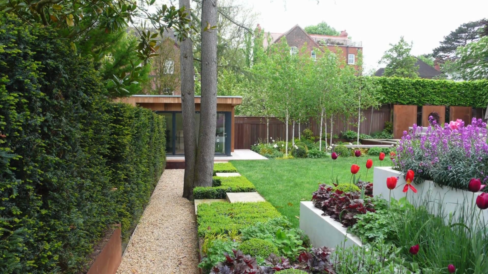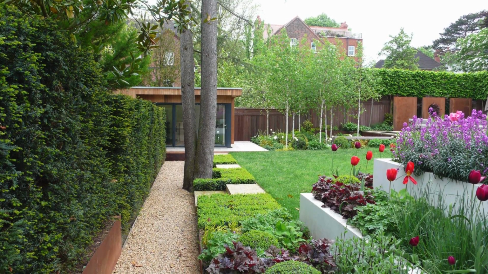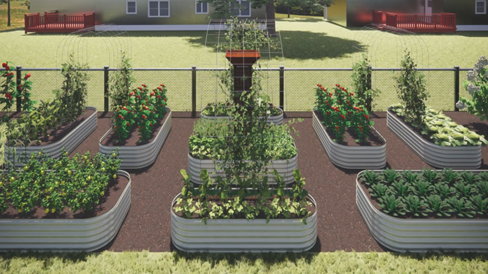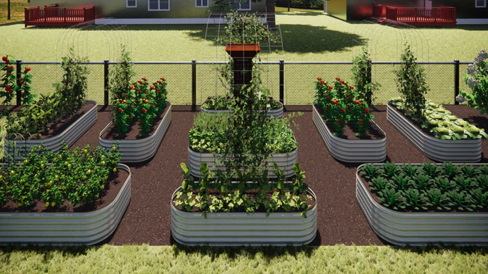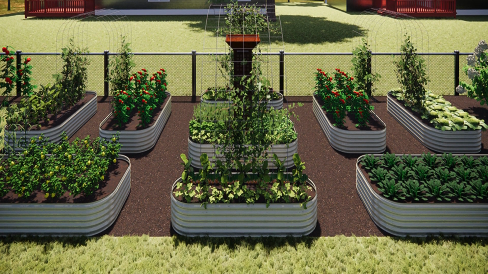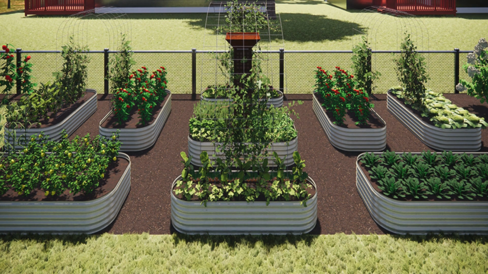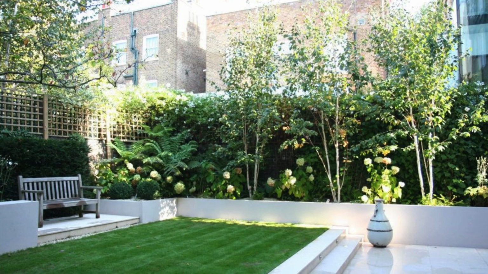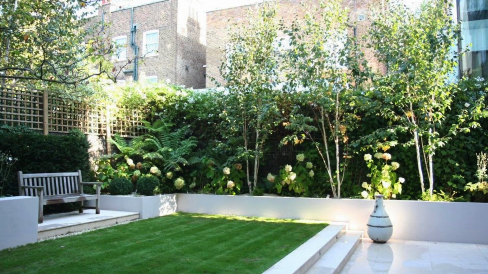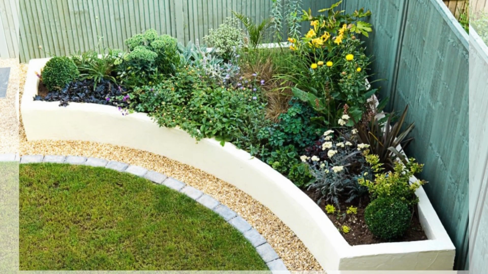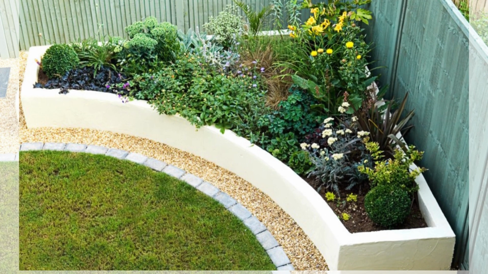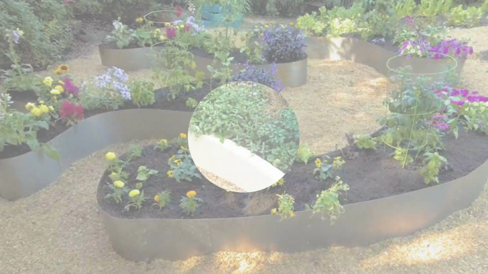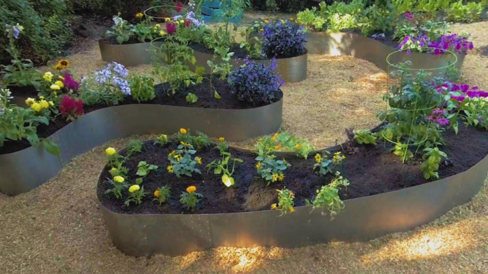Whether you are drawn to color and contrast, texture and form, seasonal interest, edging and borders, pollinator-friendly plants, maintenance and care, or personal style, there's a flower bed design waiting to elevate your yard and bring beauty and joy to your outdoor space.